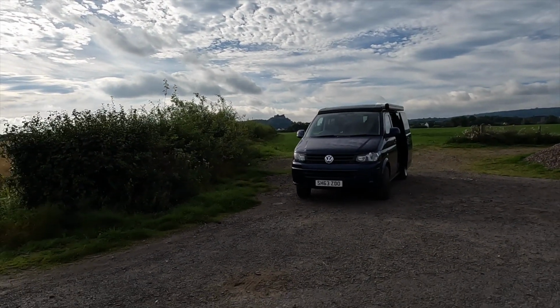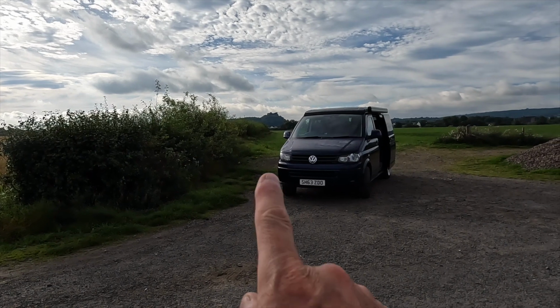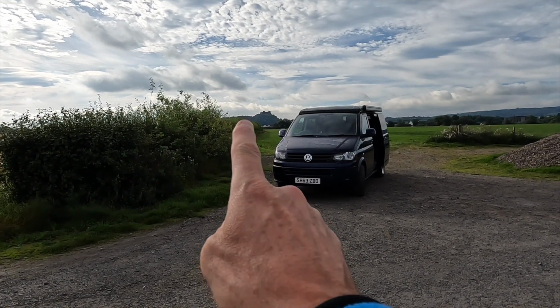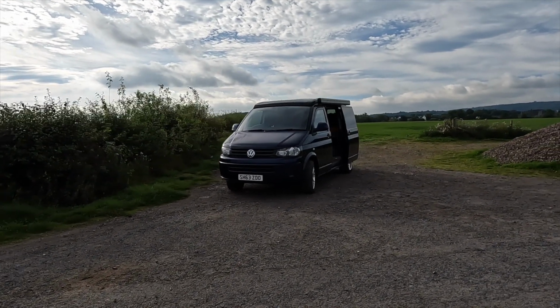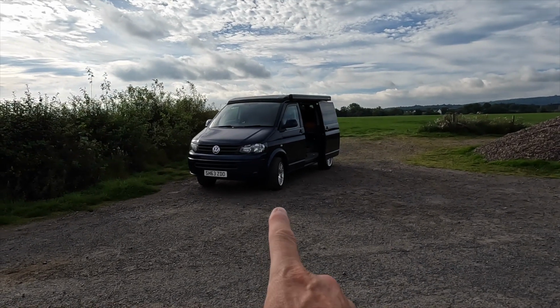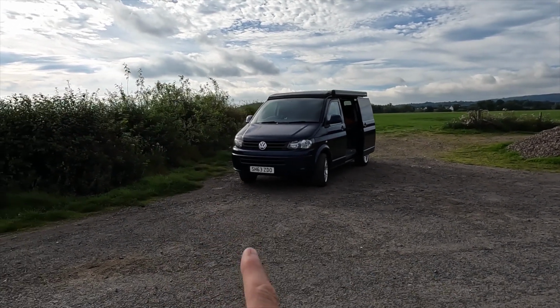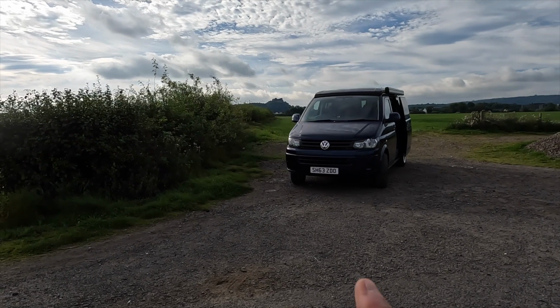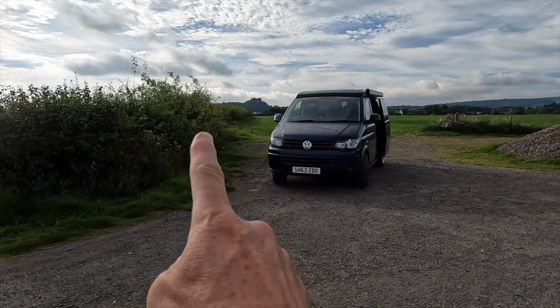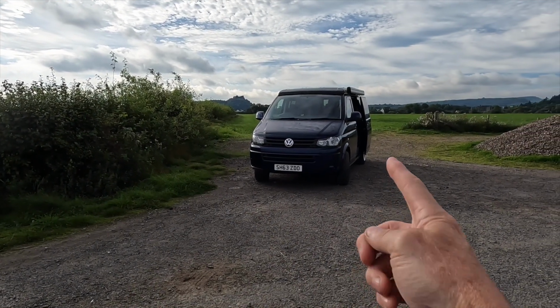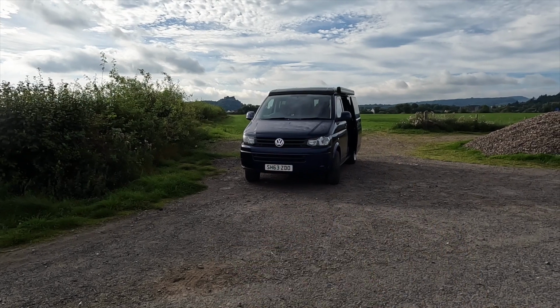So if I take this shot, I've got the castle on the immediate left. The thing to watch out for is that if I take a shot at the castle there, the wheel you can't see, so I'd need to turn the wheel in so you can see the wheel.